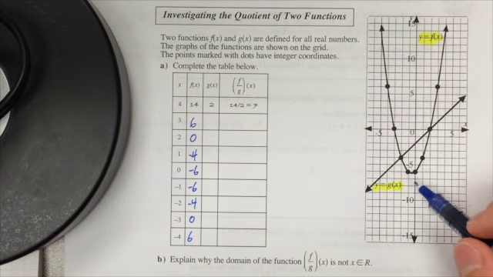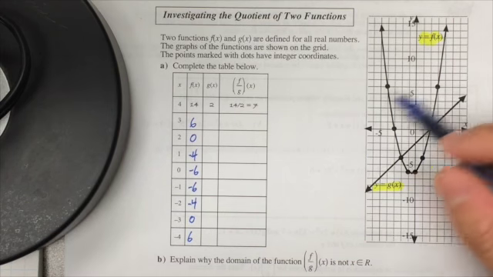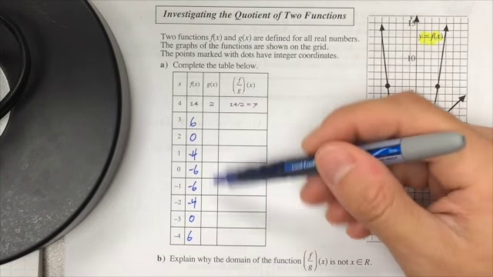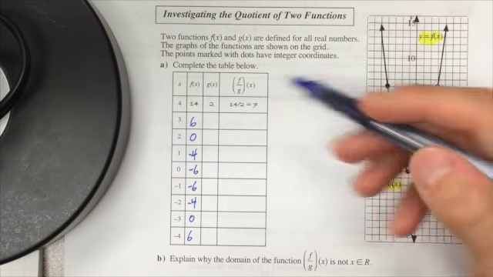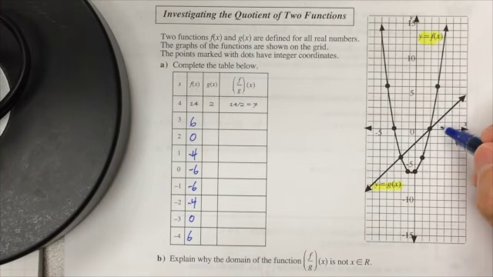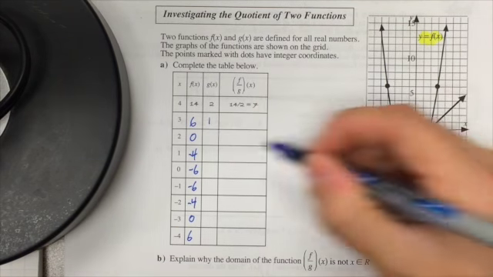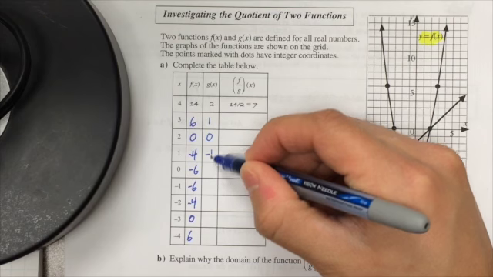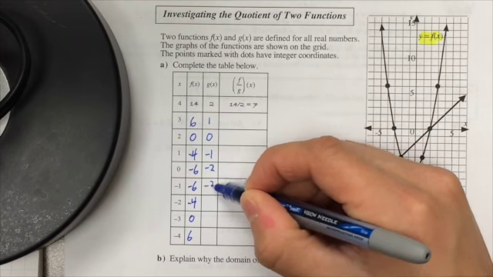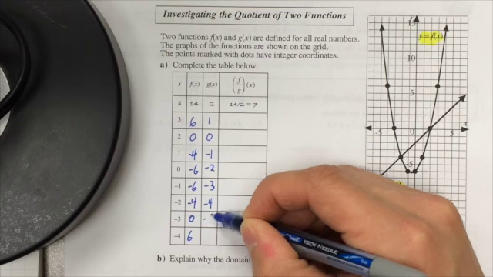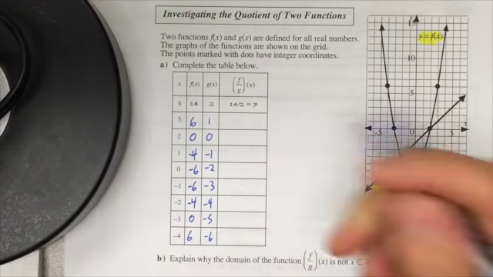Now for g of x, remember this is a linear equation, so it's not going to follow the exact same pattern that we followed over here. If I look at where x is equal to 3, it looks like I am at 1, then I go down to 0, and then I go down to negative 1, negative 2, negative 3, negative 4, negative 5, and negative 6.